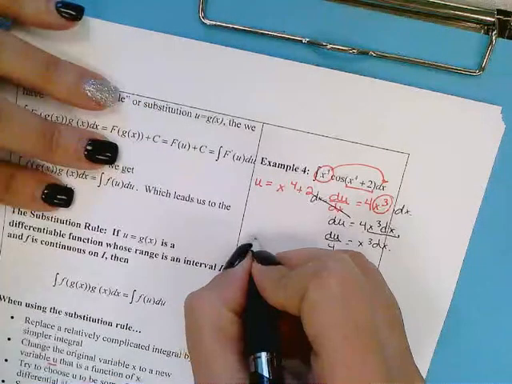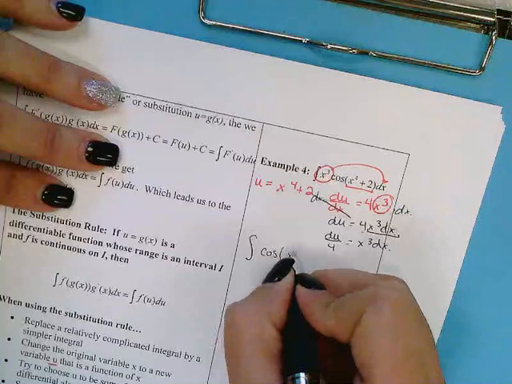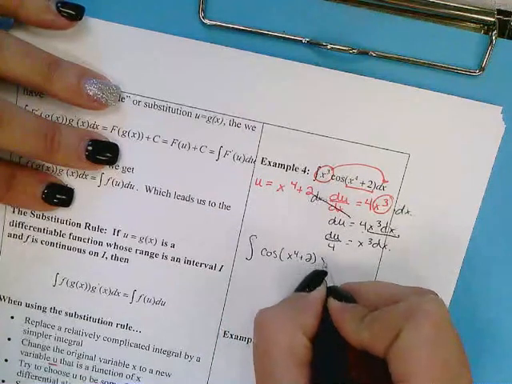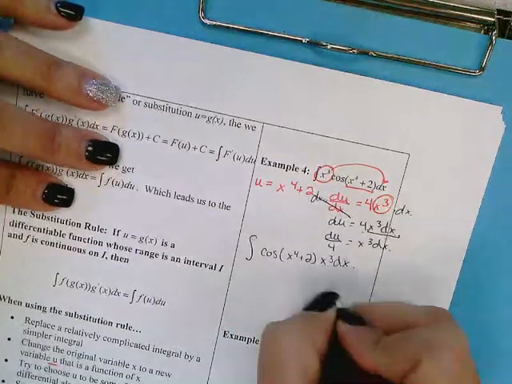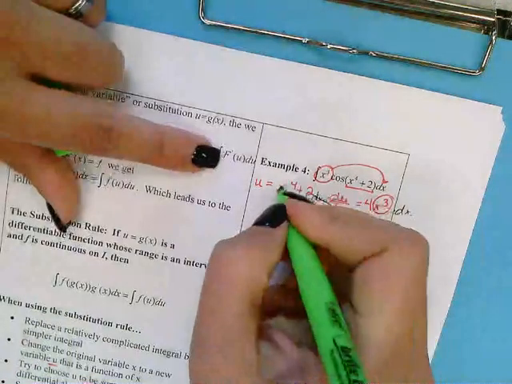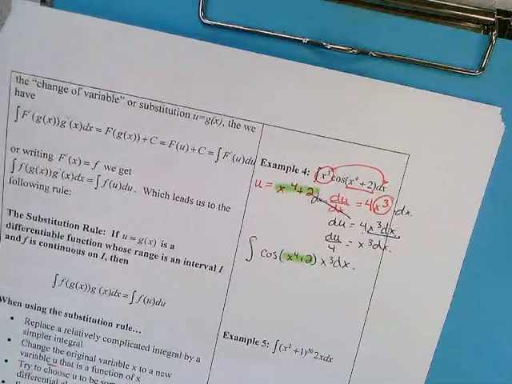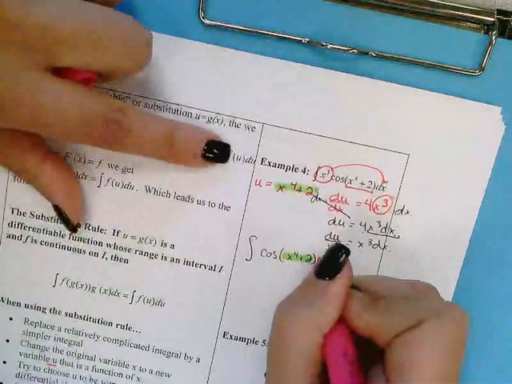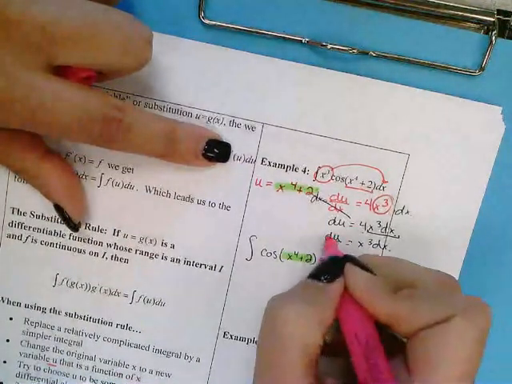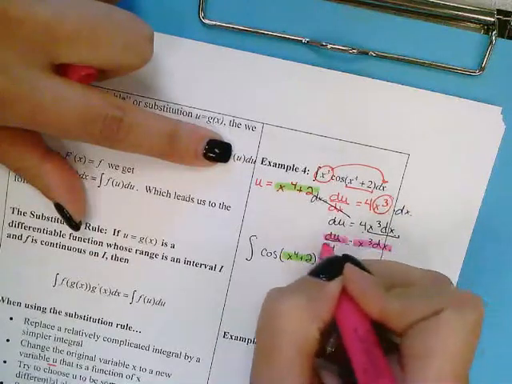So what our goal was is to be able to rewrite, so here's cosine of x to the fourth plus 2, x cubed dx. So what you notice here is that my u is x to the fourth plus 2, and this x cubed dx can be rewritten with du over 4.